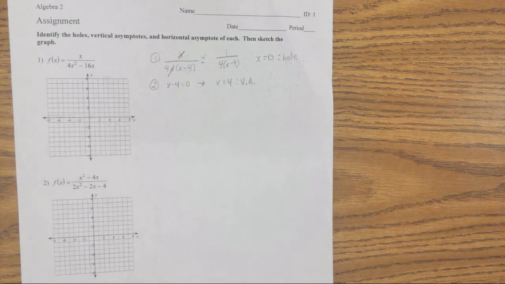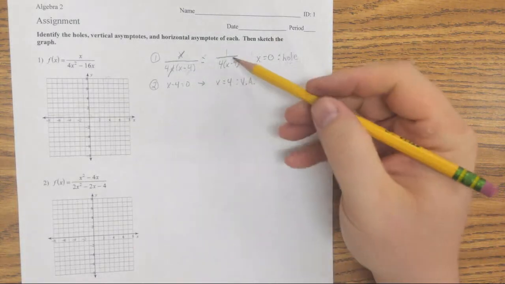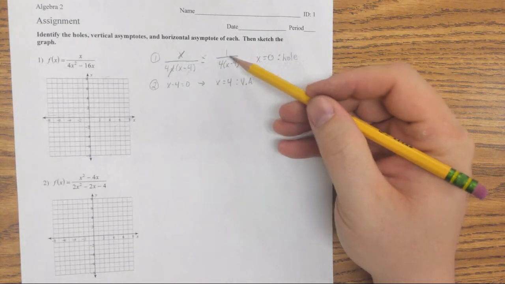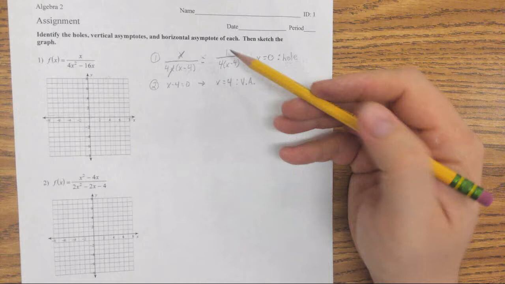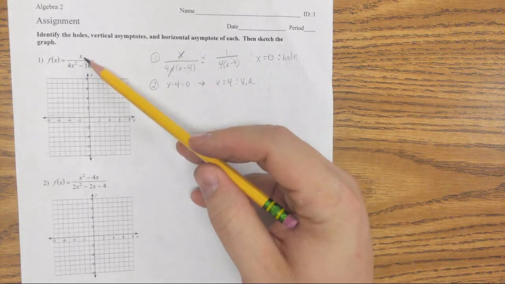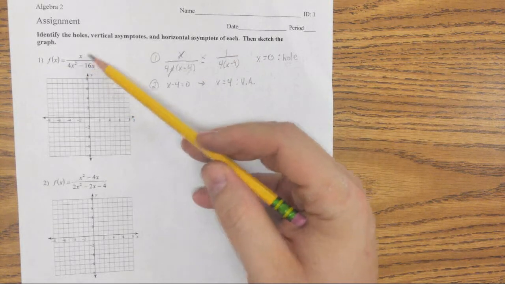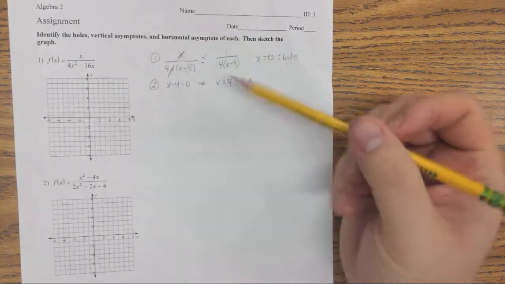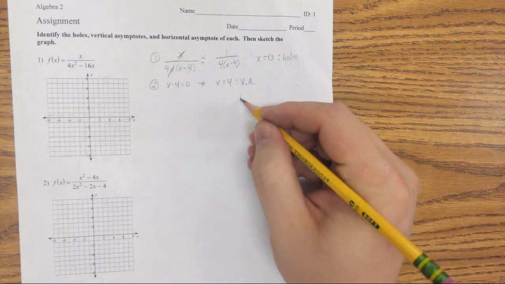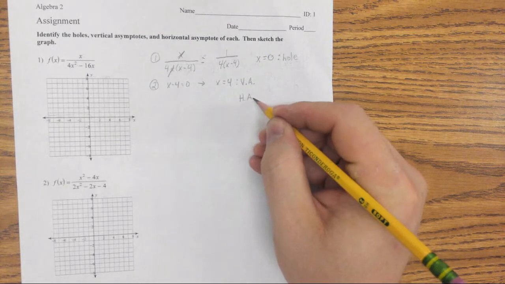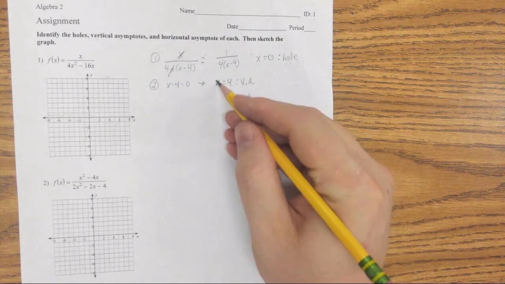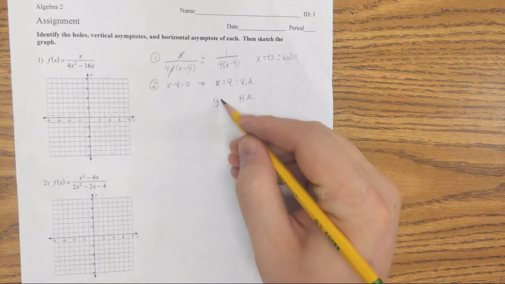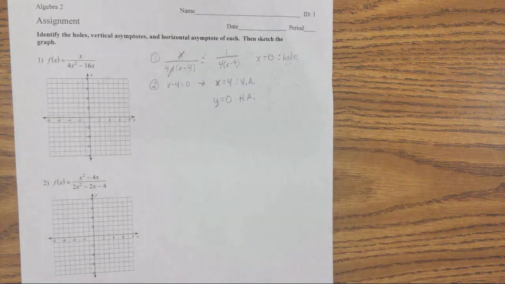Alright, what about our horizontal asymptote? Well, if I look at the degree of the numerator and the degree of the denominator, the degree of the numerator is 0, the degree of the denominator is 1. Or if you wanted to look at it back here, the degree is 1, degree is 2, which means that my denominator is bigger than my numerator. What's our rule? If the degree of the numerator is less than the degree of the denominator, then my horizontal asymptote is at y equals 0.